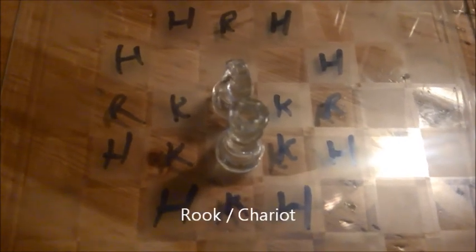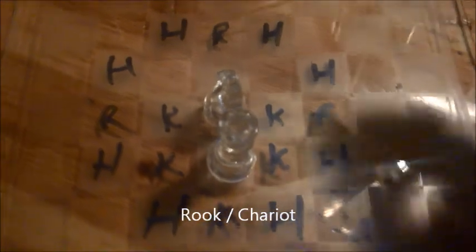The H represents the places where the horse can move. And the K represents where the king can move. However, when the two are adjacent to each other on separate colors, they can form the rook. Where the rook can move, I've shown with an R.